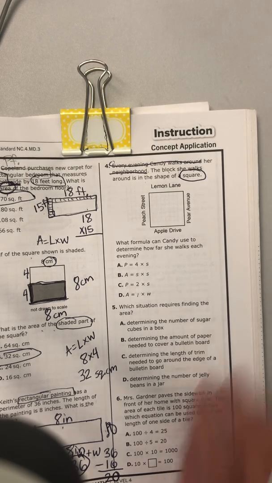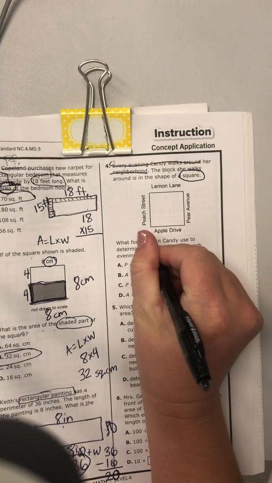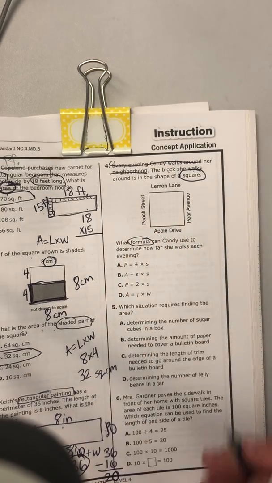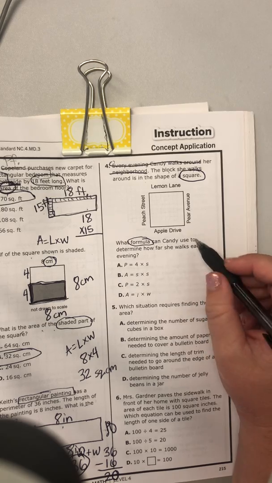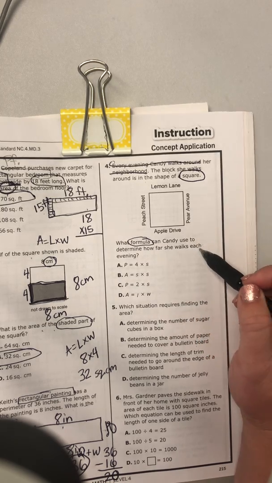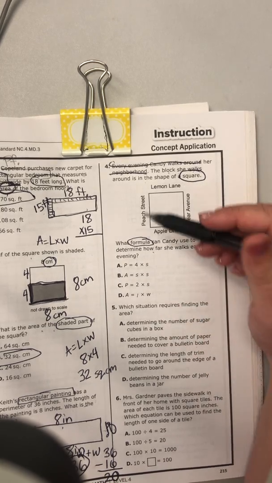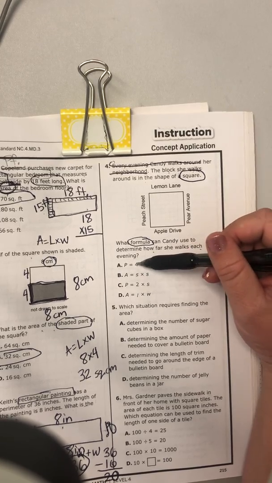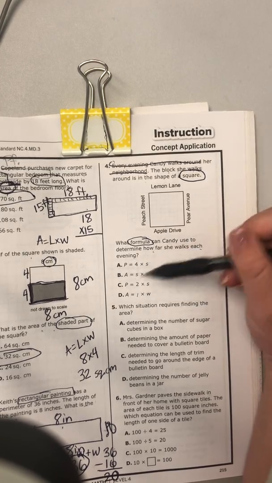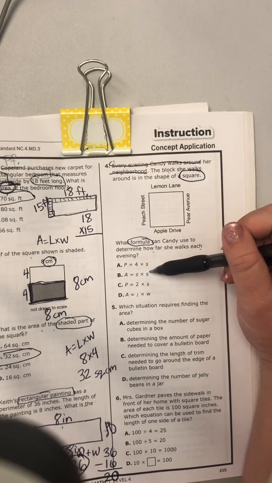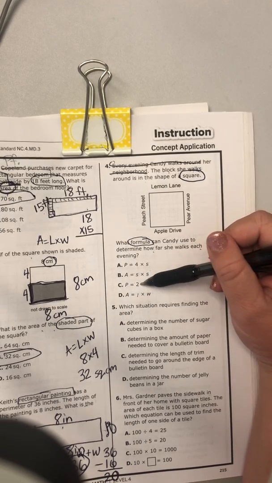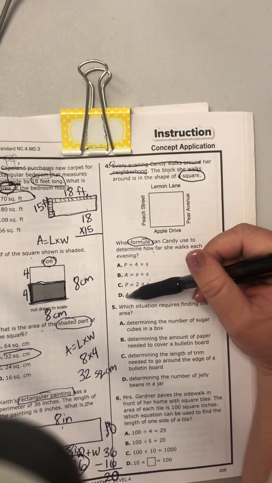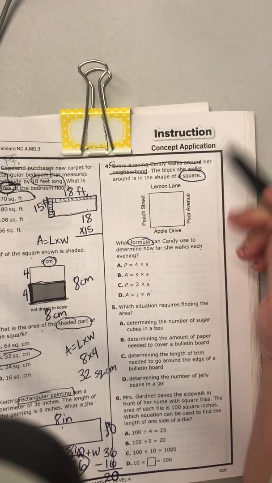All right, it says what formula, remember formula is what you use to help you answer the problem, can Candy use to determine how far she walks each evening? So it says P equals 4 times S. A equals S times S, or P equals 2 times S, or A equals length times width.